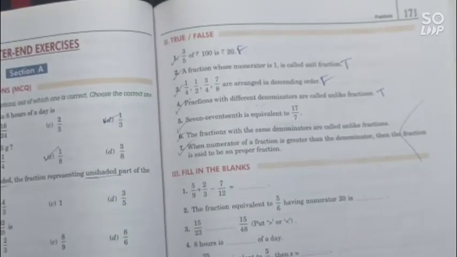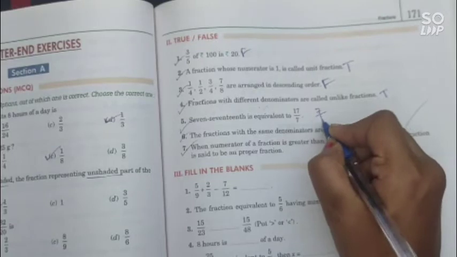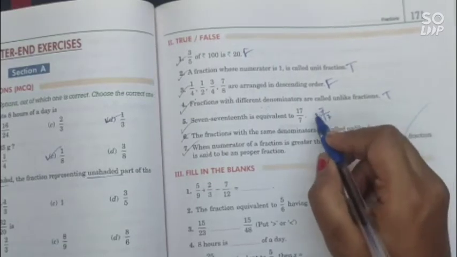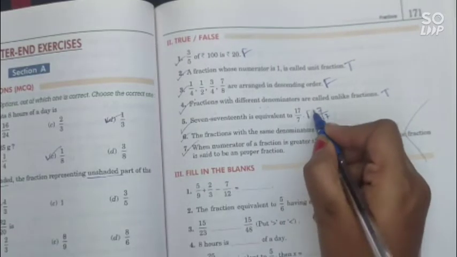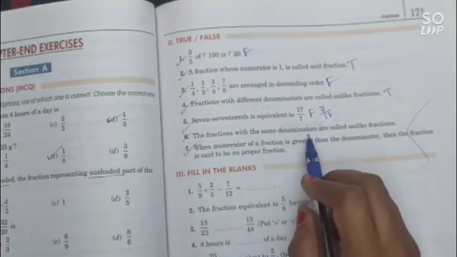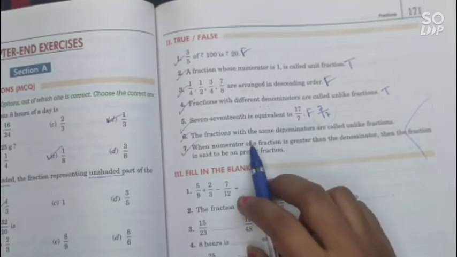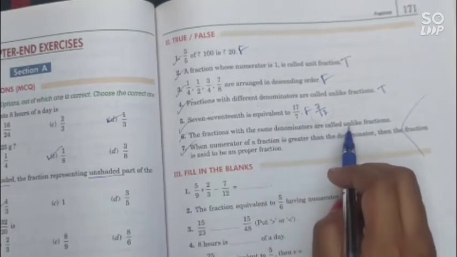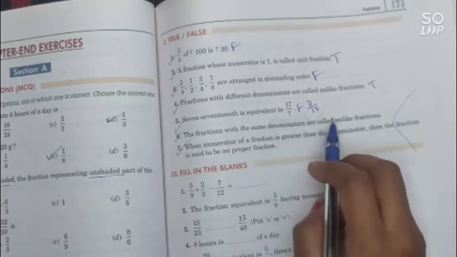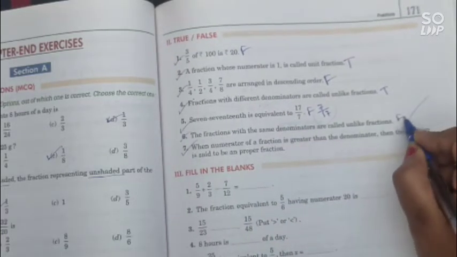7 upon 17. Okay, so this is not correct. This will be false. Next, the fractions with the same denominator are called unlike fractions. The fractions with different denominators are called unlike, but same denominators means like. So this will be false.